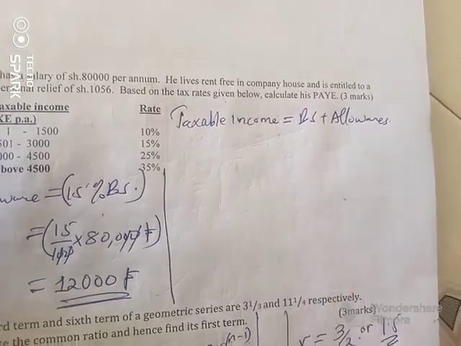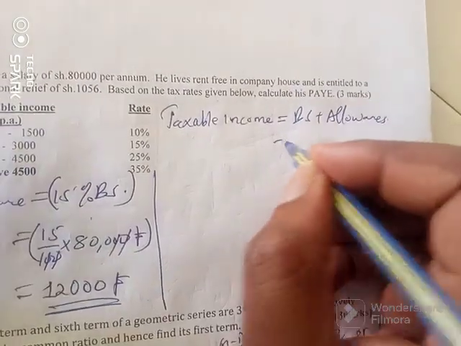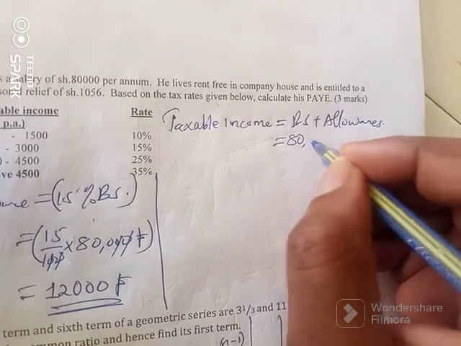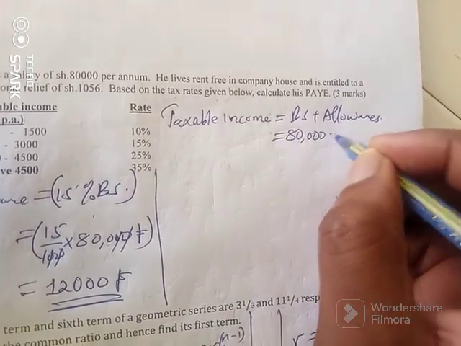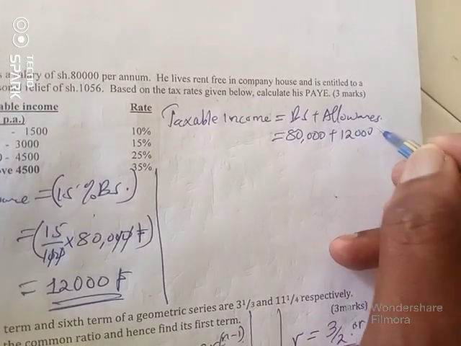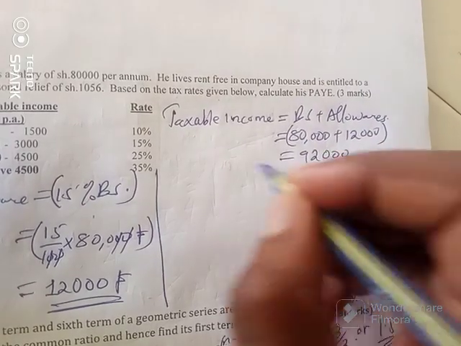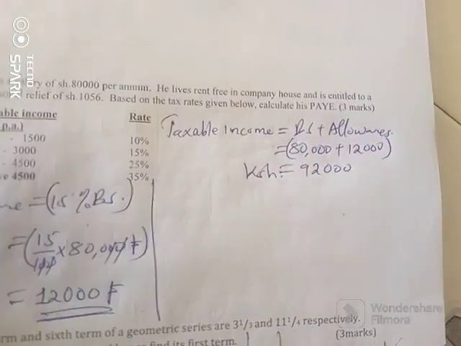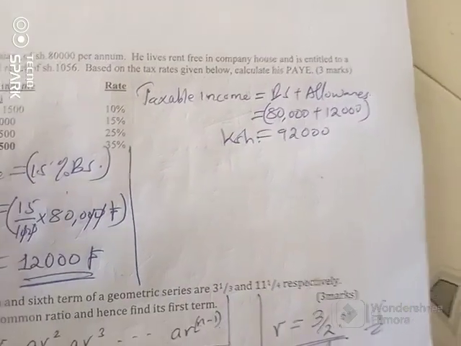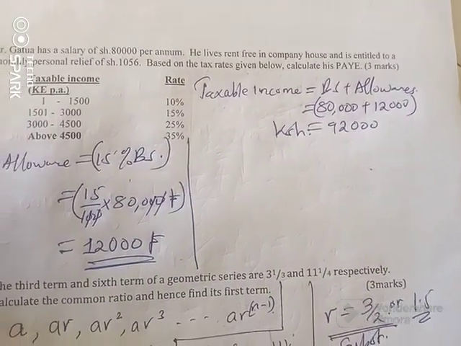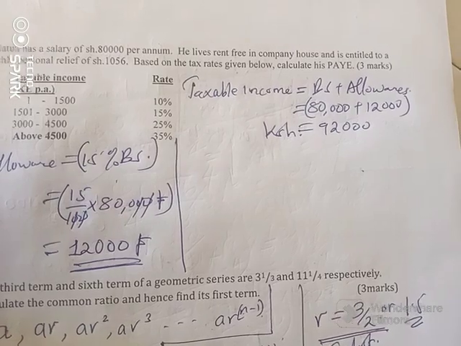Here we only have one allowance, that is 80,000 plus the 12,000. So this one gives us 92,000 Kenya shillings. So that is the total amount this Gatua earns in a year.